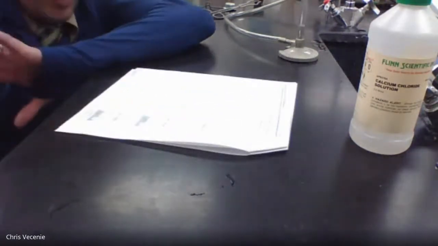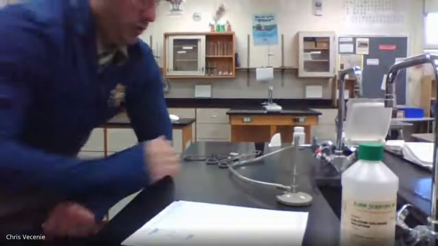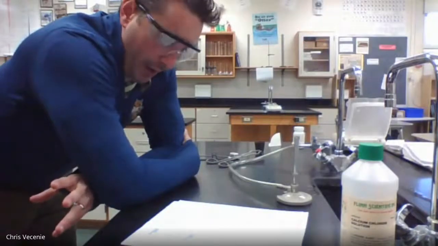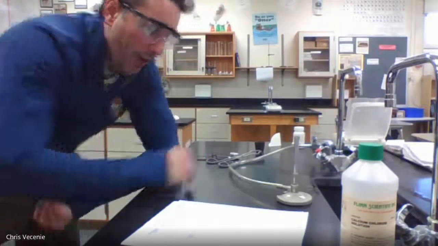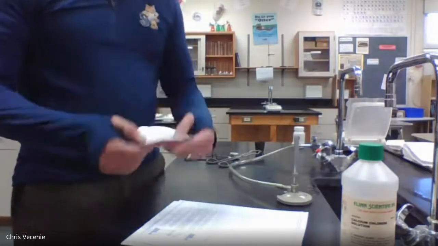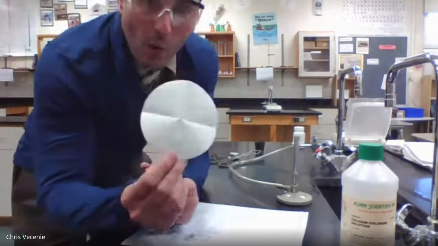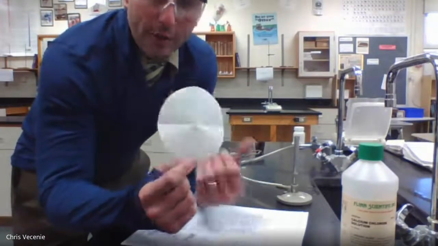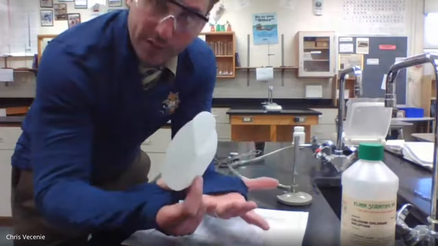In the meantime, what it tells us to do is to go and get a piece of filter paper. And it says weigh the filter paper and record the mass. So I'm getting a piece of filter paper, but it's important that I know what this weighs all by itself because I need to see how much heavier it gets when the precipitate's on it.